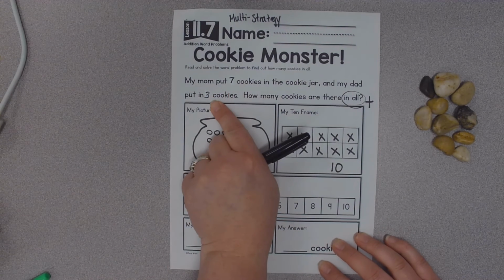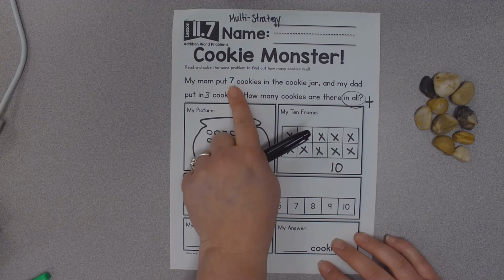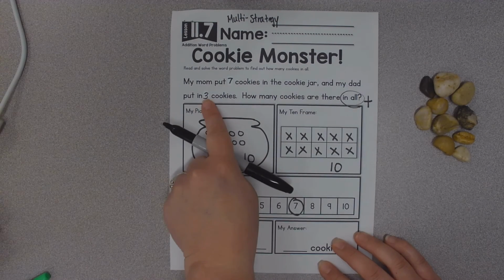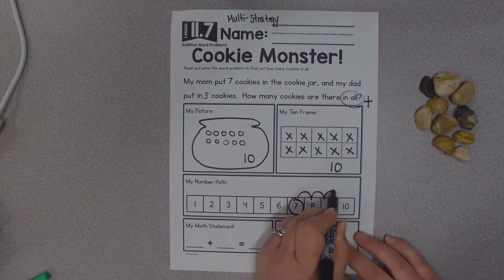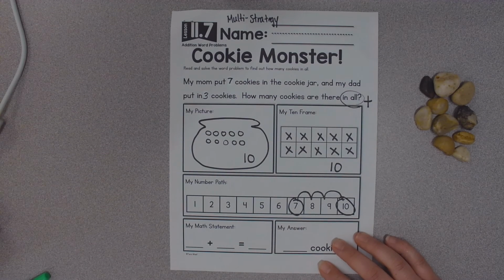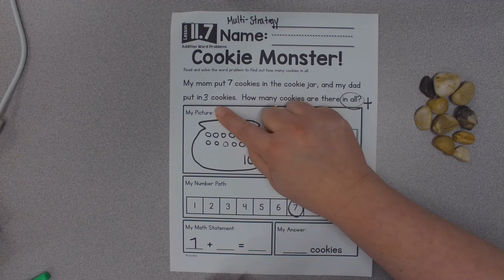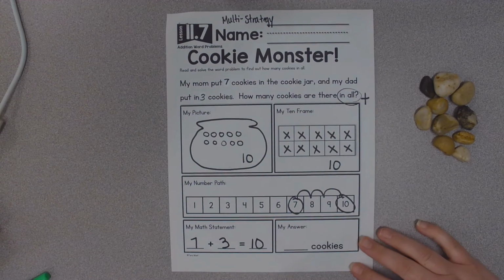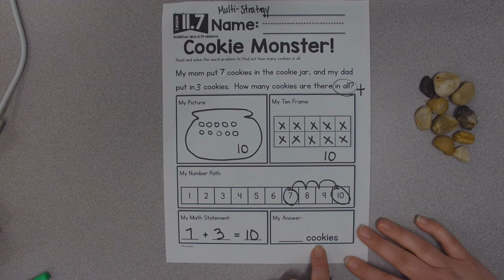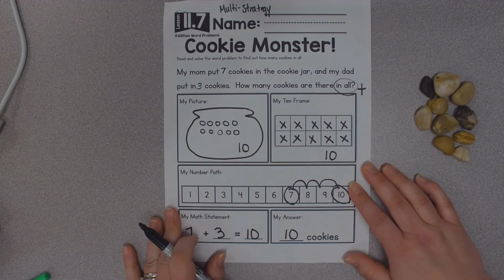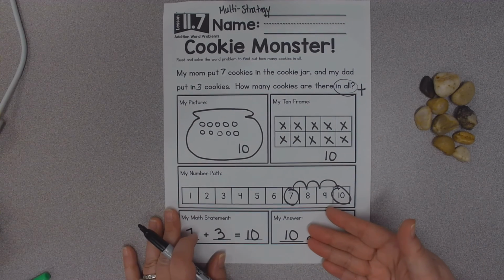Okay, here's my number line. Between the 7 and the 3, which one's the bigger number? 7. Let's start there. It's much more efficient. Okay, how many jumps do we need to make? We're adding 3. 1, 2, 3. I get 10 again. If I was going to write a number sentence about this, I would say, well, the 7 cookies Mom put in and the 3 cookies Dad put in are the same as 10 cookies. Now, so they know it's not 10 of anything else, we better put the 10 here. 10 cookies.